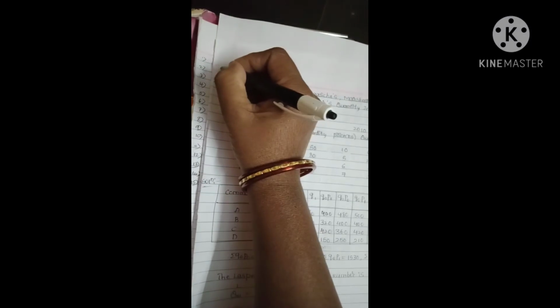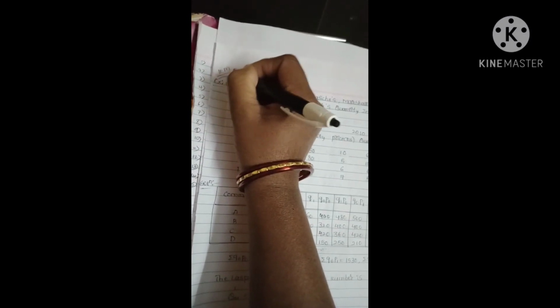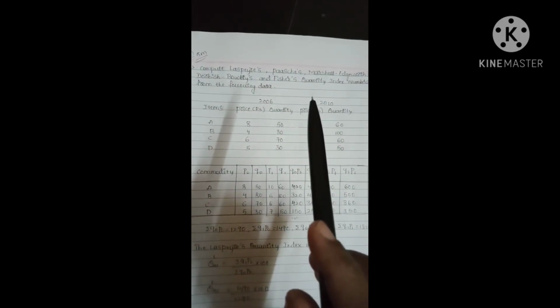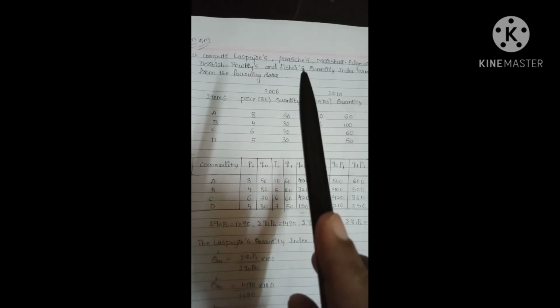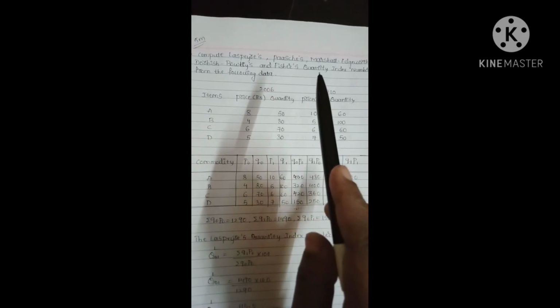How we calculate means here one example is there. The example is for 10 marks and also 5 marks question. What is the question? Compute last year's, past year's, Marshall-Edgeworth, Darvish-Bowley's and Fisher's quantity index number from the following data. By using these tables here we need to calculate 5 methods.